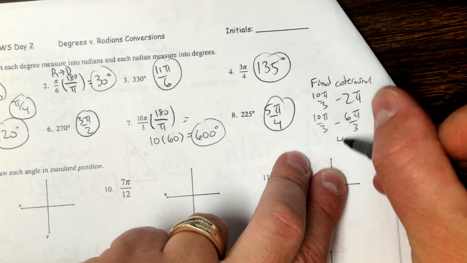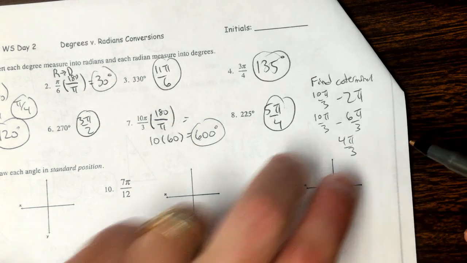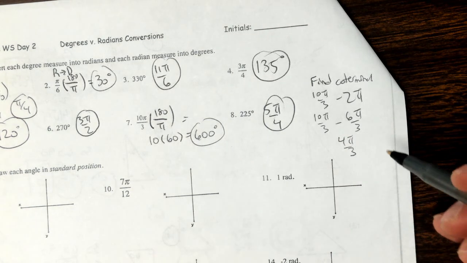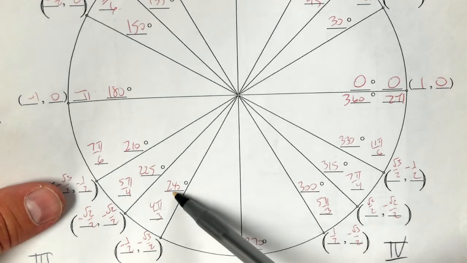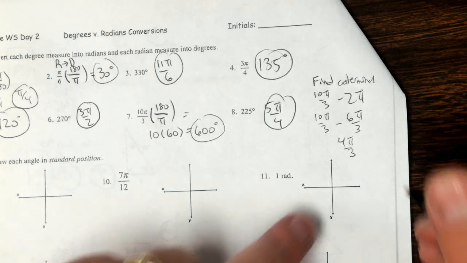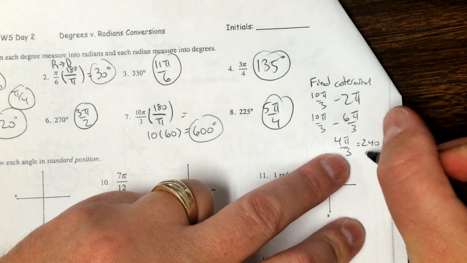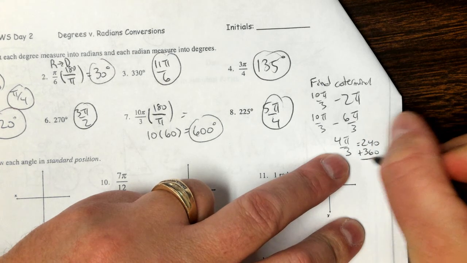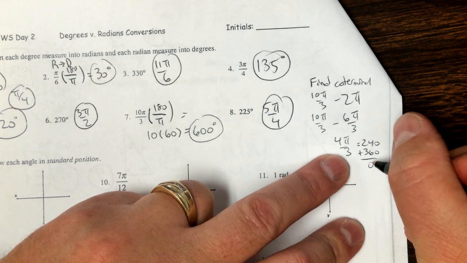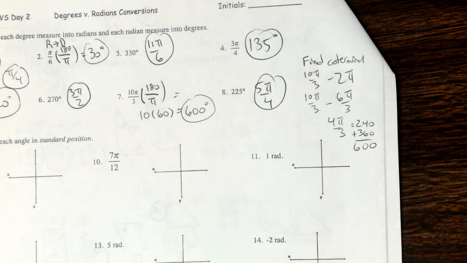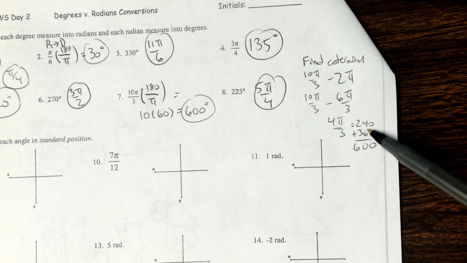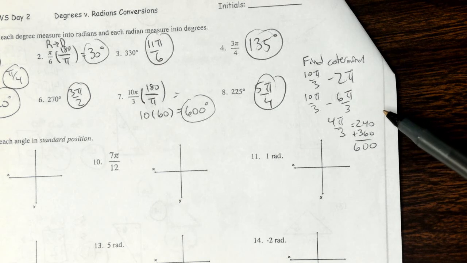And then that's 4 pi over 3. And 4 pi over 3 is 240. This is a long process. And then add 360. And you get 600. Okay, so you don't have to do it that way, but it does all work out if you do that.